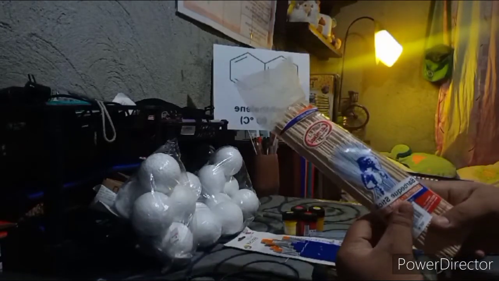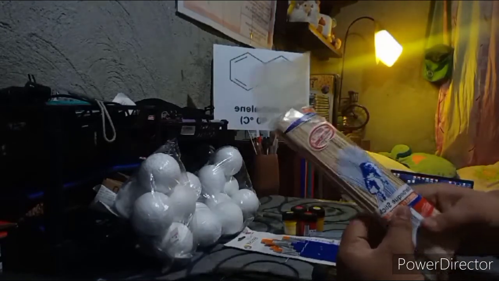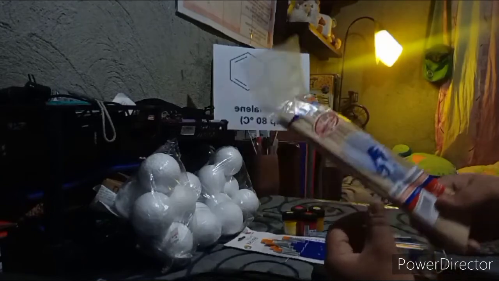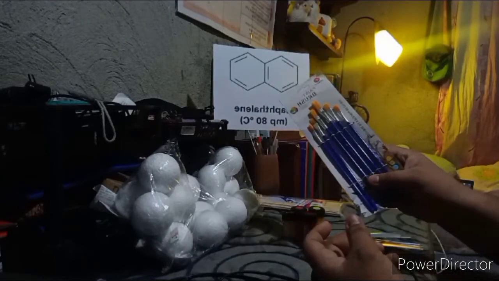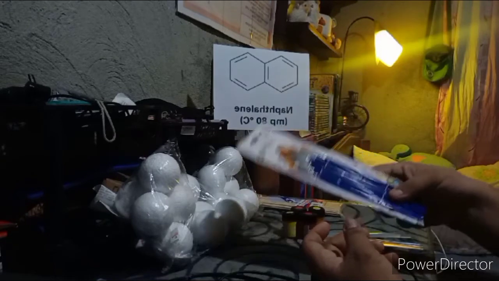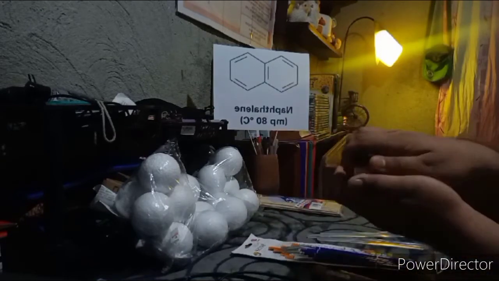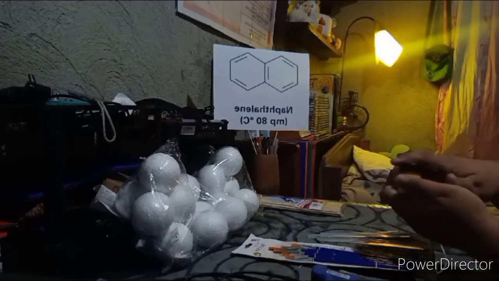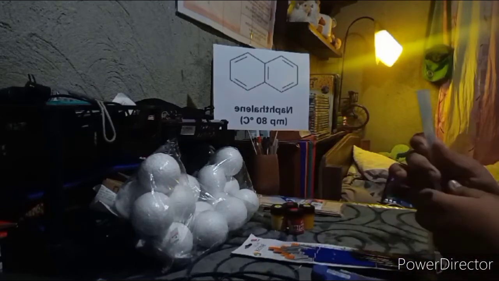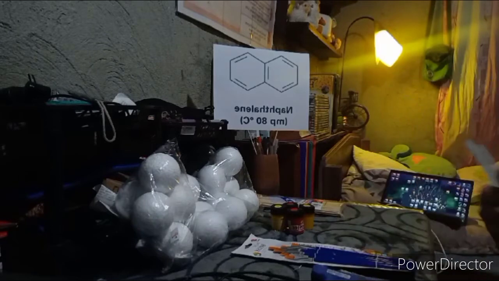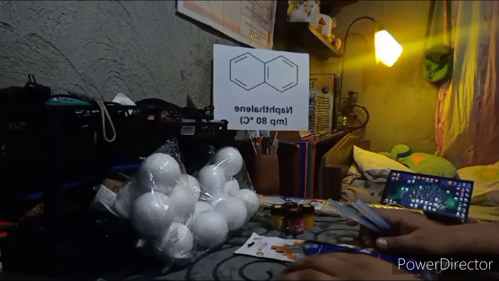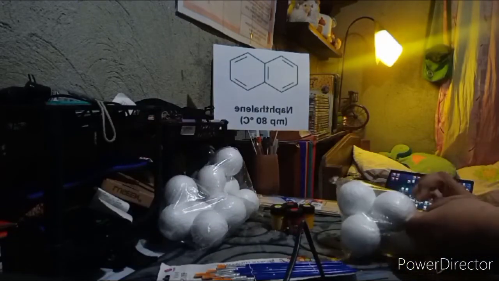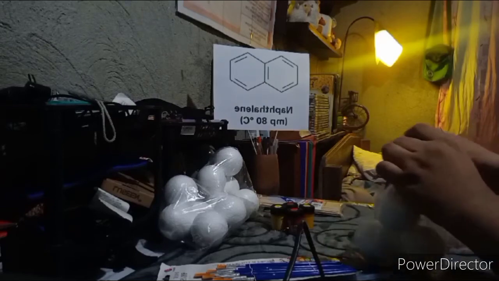Next is the barbecue stick, which will serve as the bonds to connect those carbons, or the styrobols. Then we have a paintbrush and paint, which we are going to use in labeling our carbon. Then we have glue sticks and a glue gun to fortify our structure. The next step is I'm going to prepare all the materials.